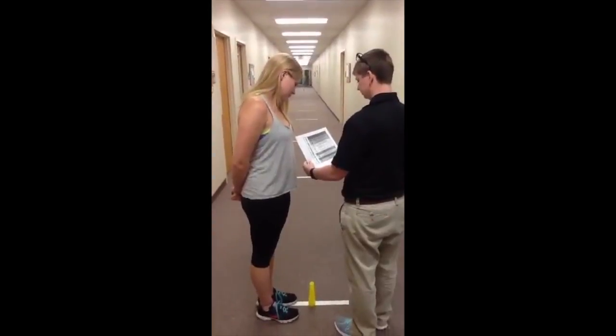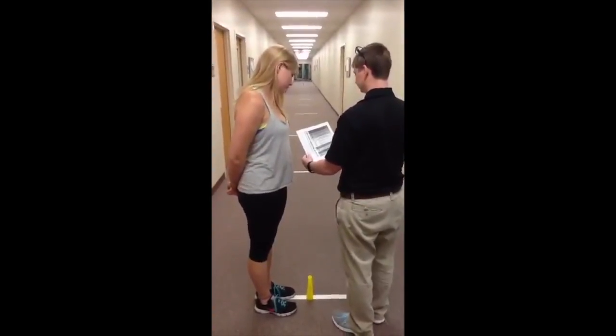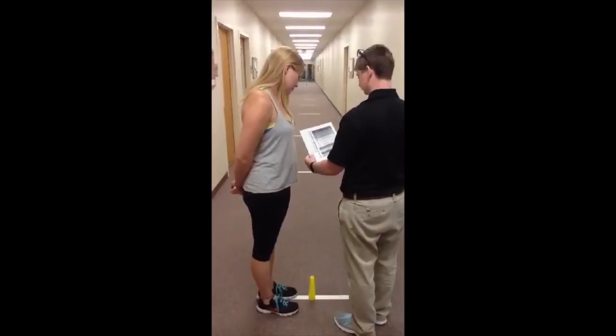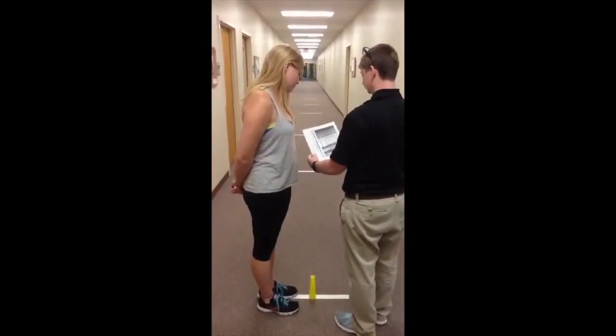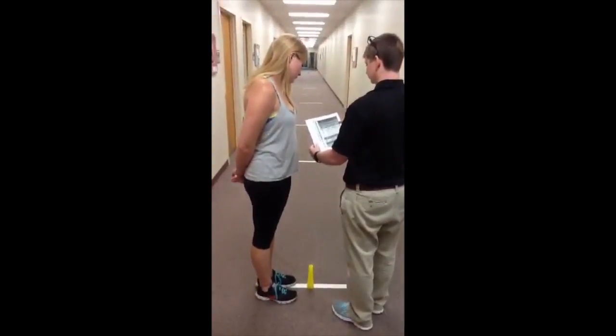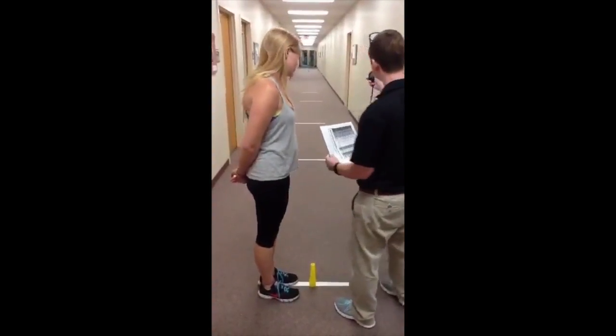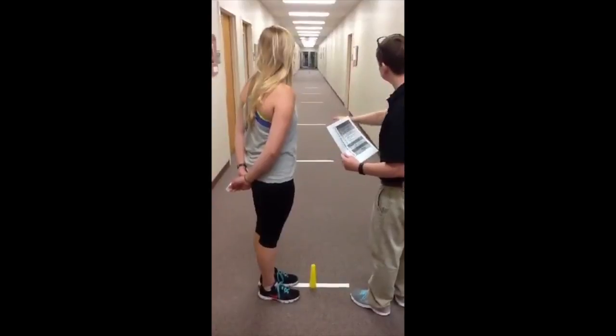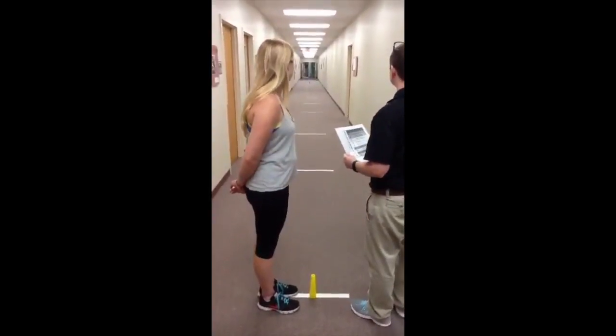Before the test begins, the patient will be instructed on the 1 to 10 Borg rated scale for rated perceived exertion as well as breathlessness. For the 6-minute walk test, cones will be placed at the beginning and at the end for the patient to walk around, and there will be 3-meter increments of tape spaced throughout for a total of 30 meters for the patient to walk.